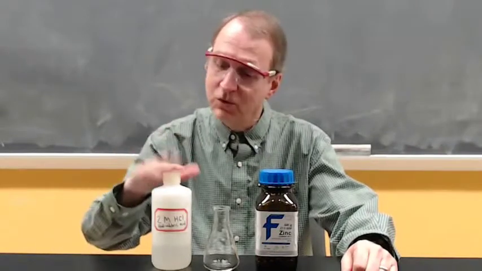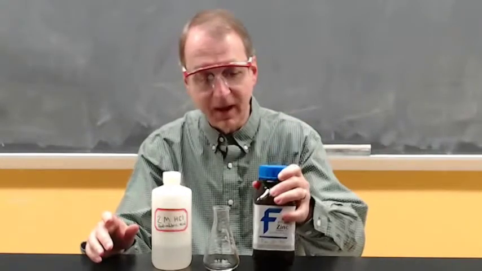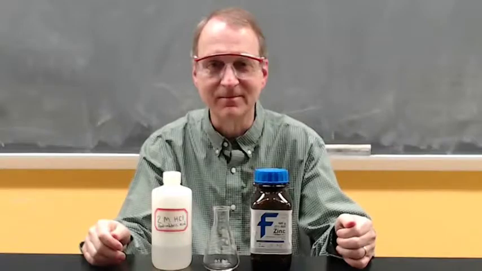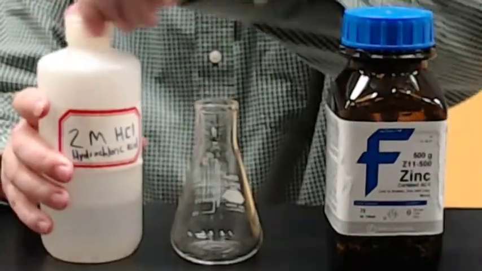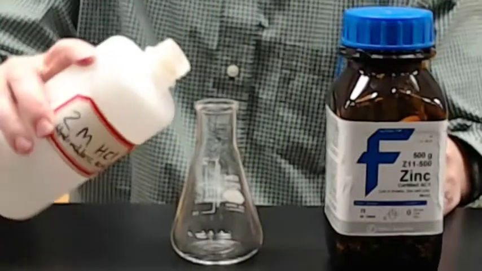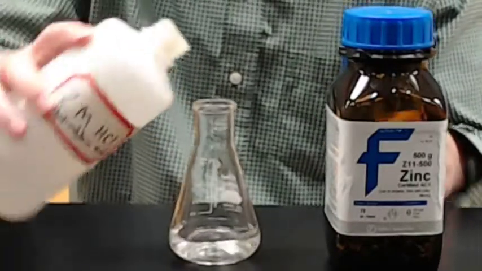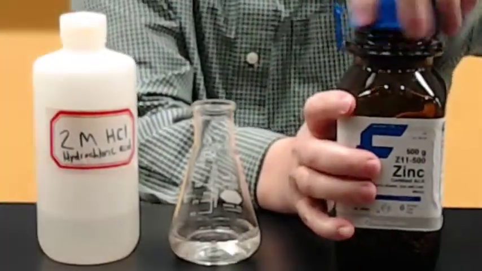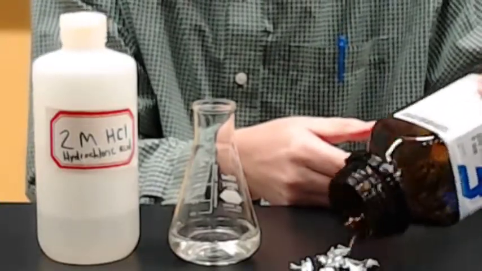I've got some 2 molar hydrochloric acid and some metallic zinc. And we're going to mix these together, see what happens. So we'll pour some of our 2 molar HCl into the flask. That should be plenty. And then we'll take some zinc, and we can notice that it's just chunks of metal.